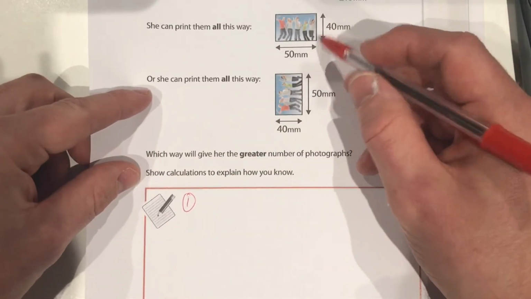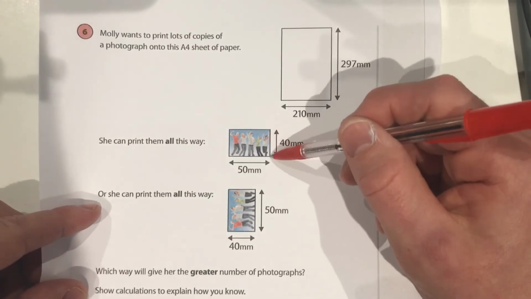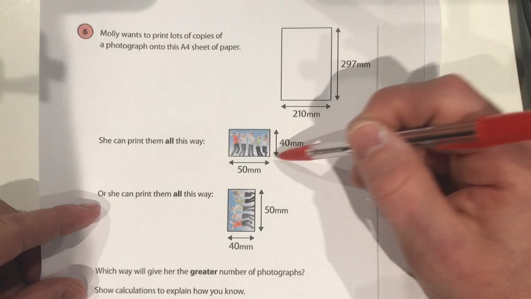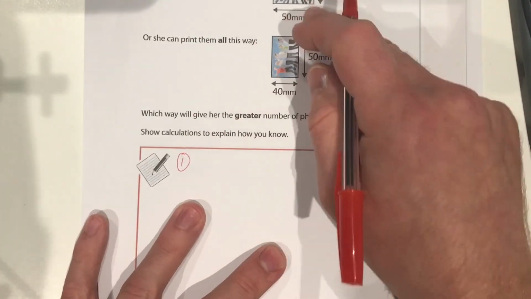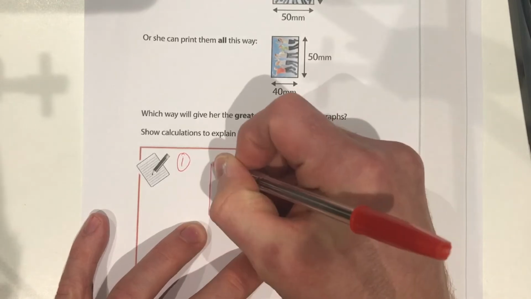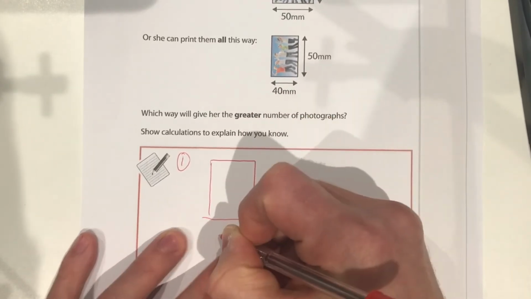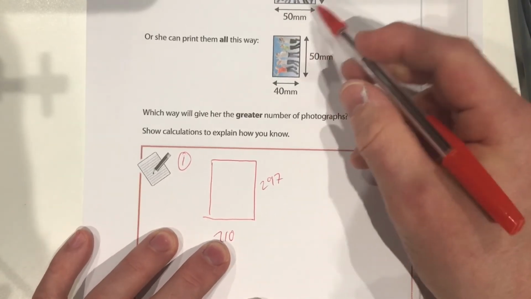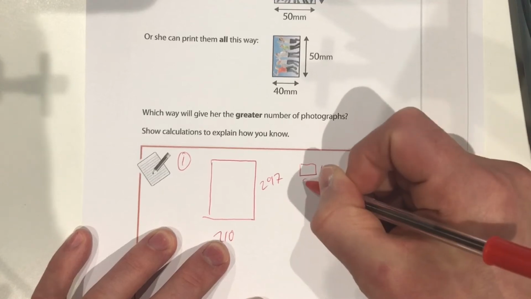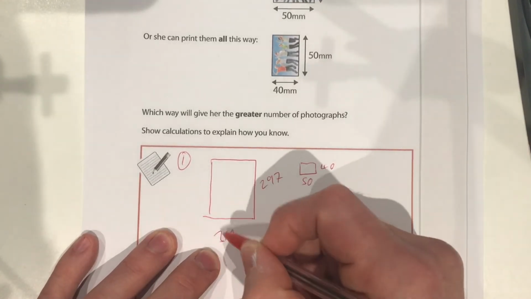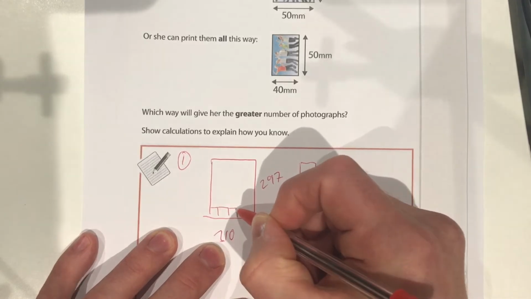A couple of ways you could do it. We could do 297 divided by 40, or we could keep adding it on. I'm going to do it with a little bit more logic. With method 1, where they are 40 and 50 across the 210, you can only fit 50, 100, 150, 200.